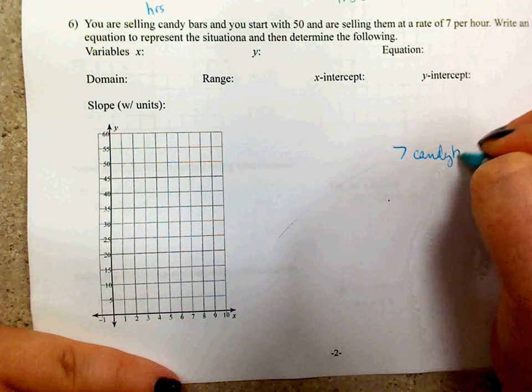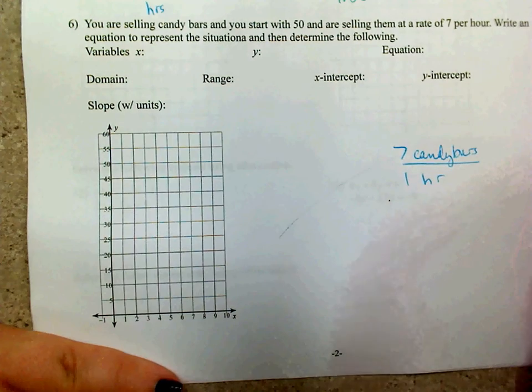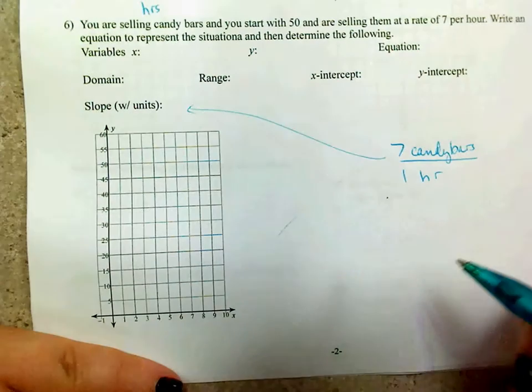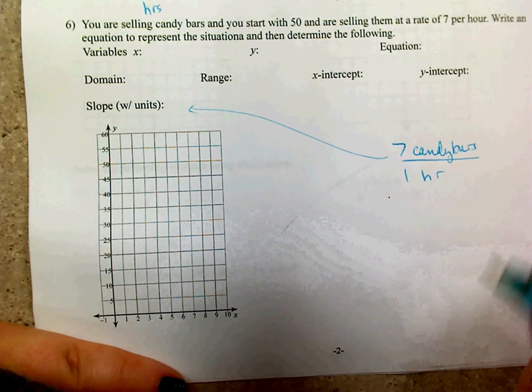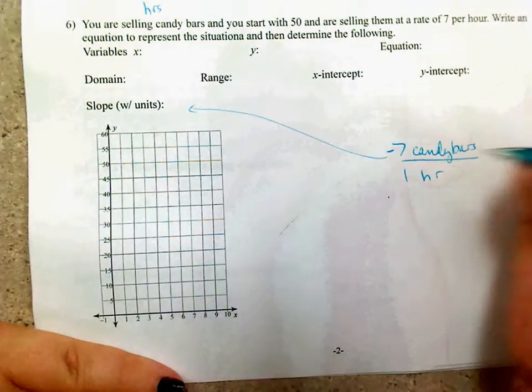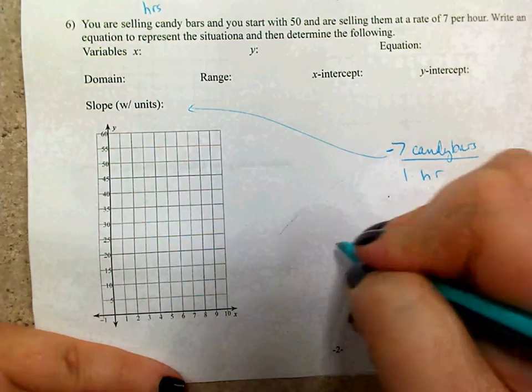So I'm thinking it's saying 7 per hour and it's an understood 7 candy bars per hour, or 7 candy bars per 1 hour, so we can go ahead and say that that's our slope because that's the rate of change, with the exception of the fact that we are selling them, so we are decreasing 7 candy bars per 1 hour, so that would be a negative 7 over 1, or just negative 7.